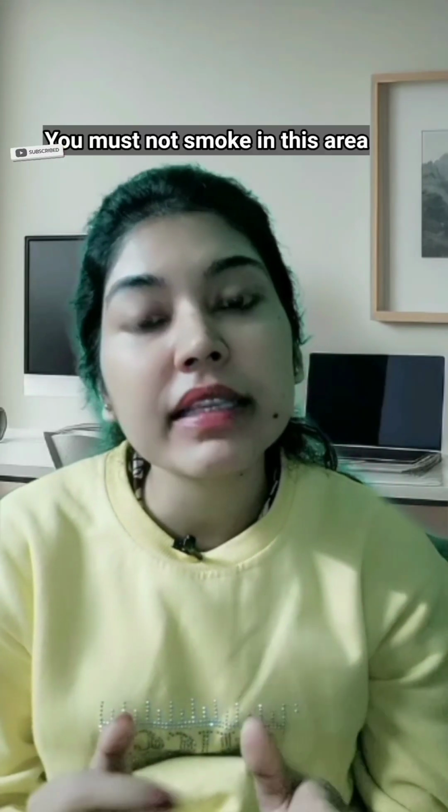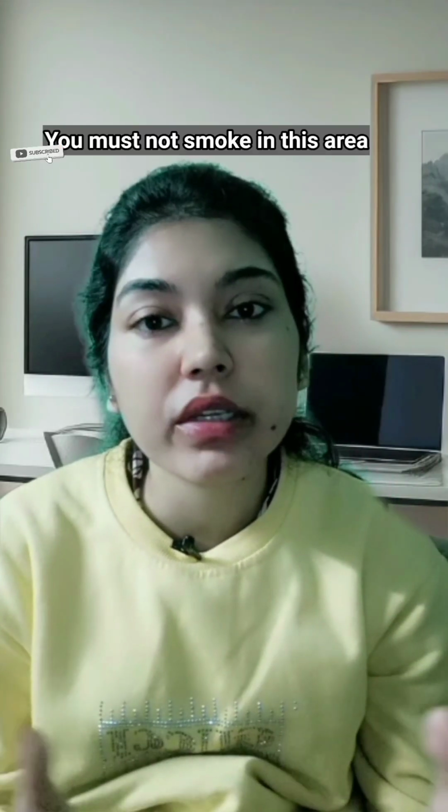So this is necessity. Then you must wear the seat belt while driving. So this is an obligation. Then she must be the new teacher. So this is a strong certainty. Then you can make negative sentences using must not. You must not smoke in this area. So this is prohibition. Understand?